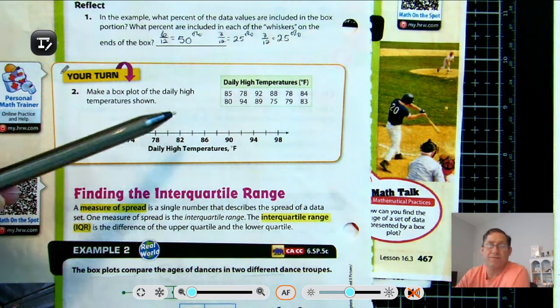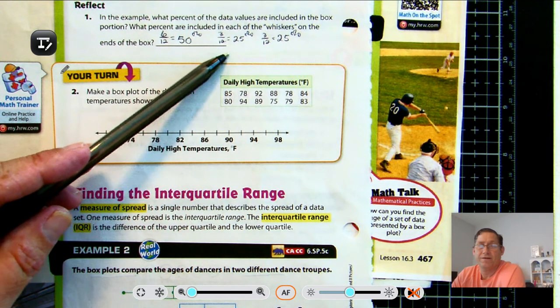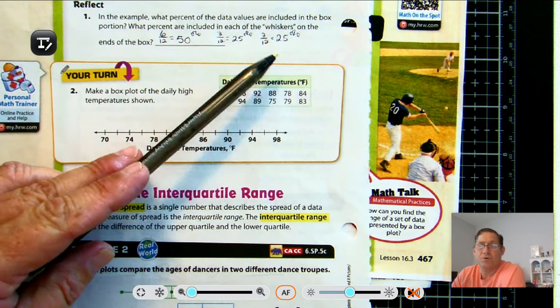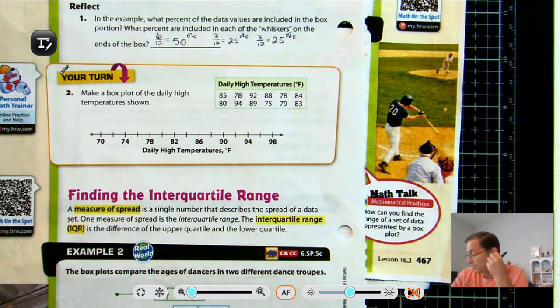Inside the box, you'll have 50% of the data. On the lower portion, you'd have 25% of the data. And on the upper portion, you'd have 25%. All right, so now let's make a box plot of the daily high temperatures as shown.